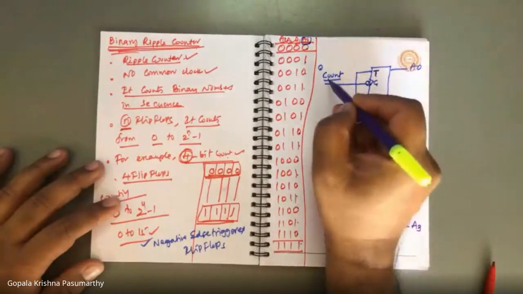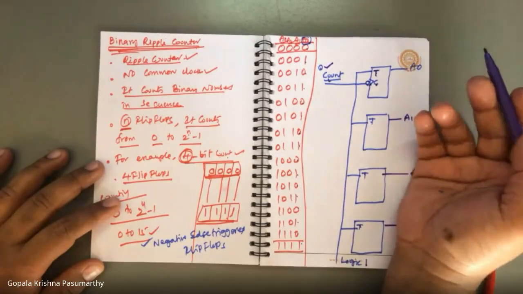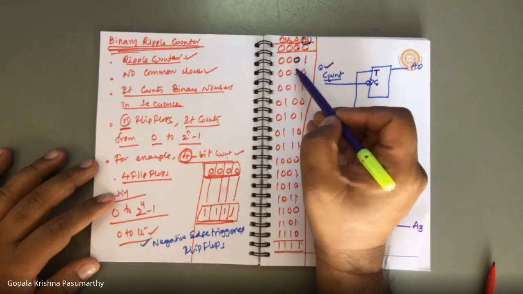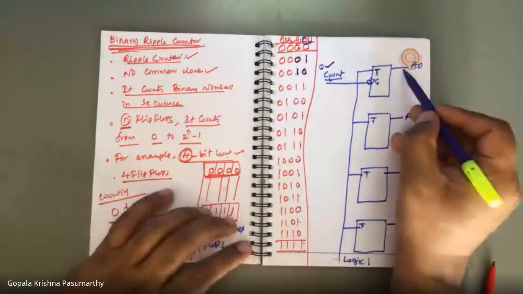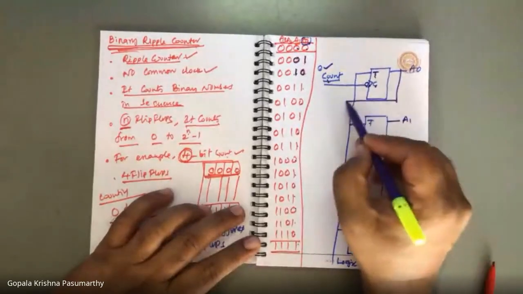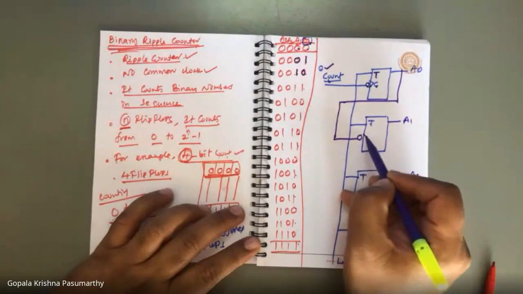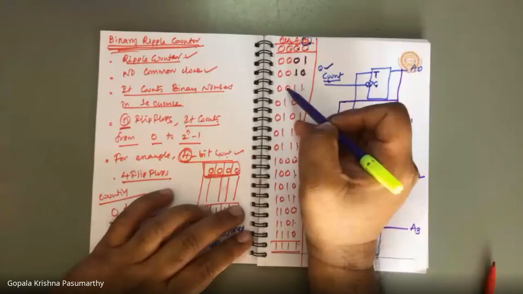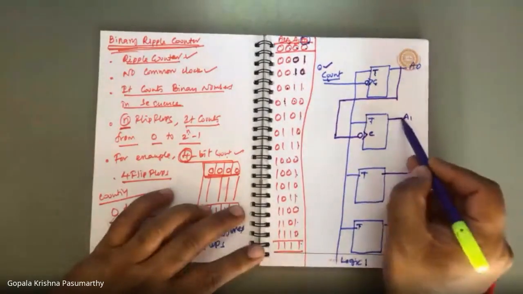The first flip-flop clock is connected to count. Whenever count is 0, this flip-flop gets complemented. Now you come here. See A1: when A0 goes from 1 to 0, A1 goes from 0 to 1. So I will connect A0 to the clock input of this one. This is my clock. A2 complements when A1 goes from 1 to 0.